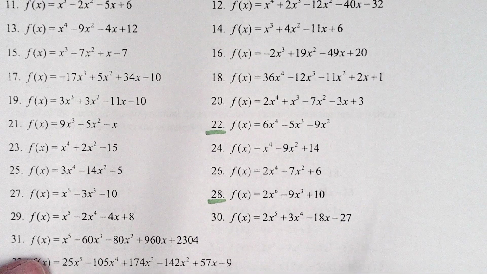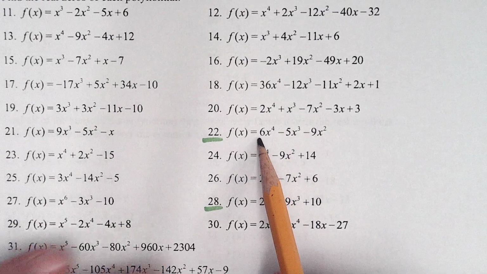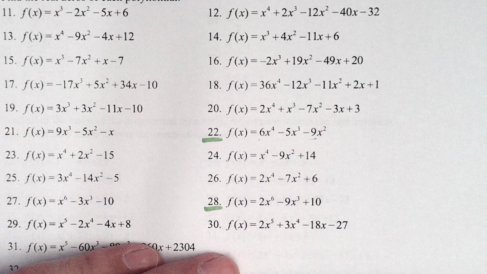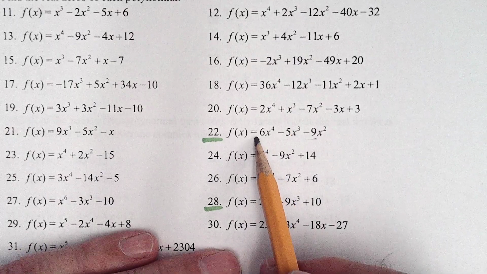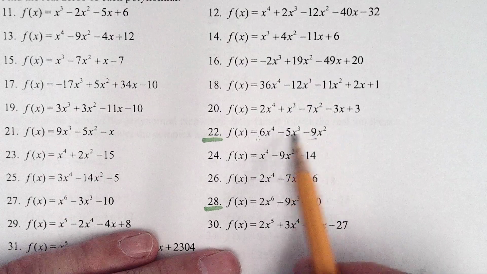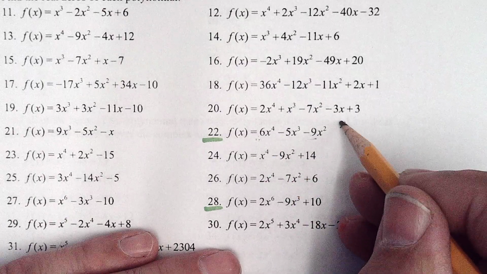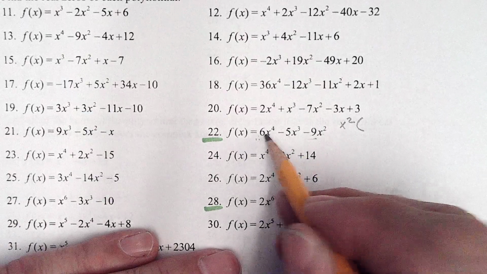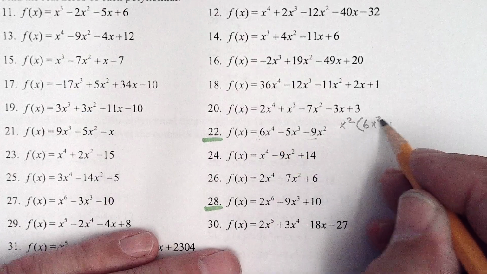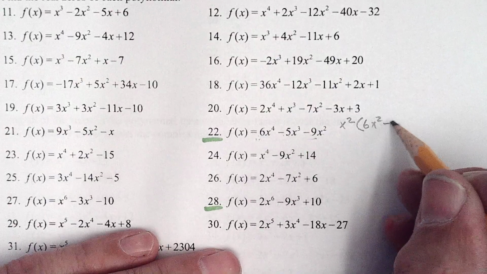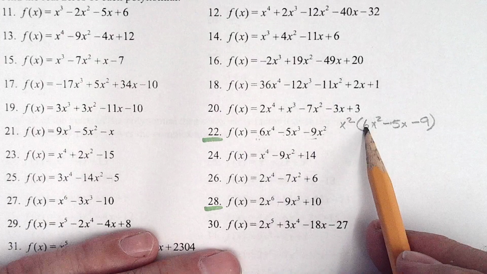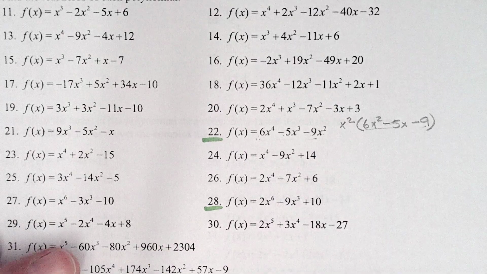Okay, we're doing 3.5, and I asked to do 22. Now, if you're good at factoring, this one's pretty easy to do, but if you're not, we'll do it the other way. So let's just look at this. There's no common number, but there's an x squared in everything. So if I pull the x squared out, factor it out, this becomes 6x squared minus 5x minus 9. And I can just plug this in the quadratic formula.